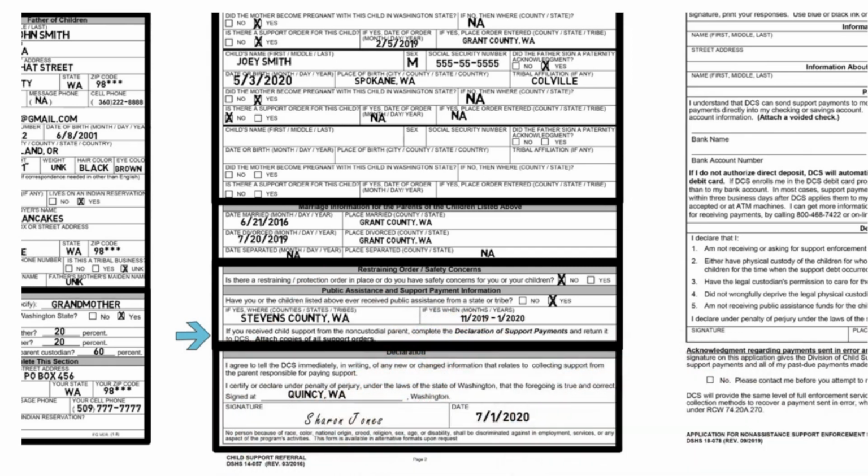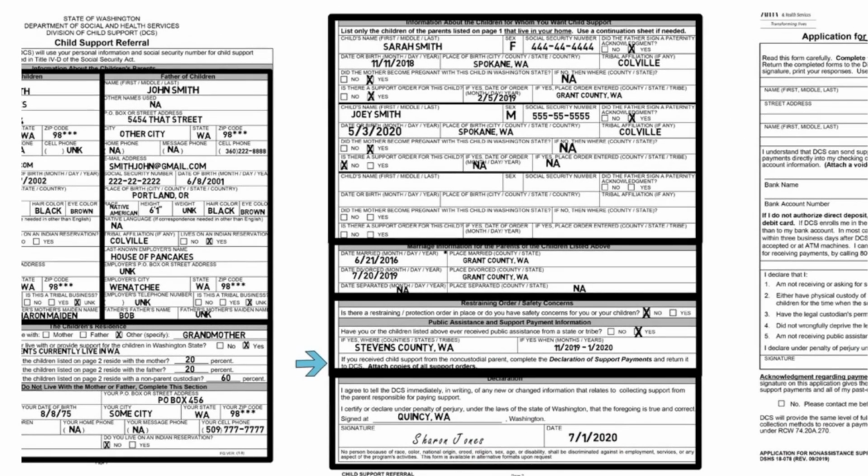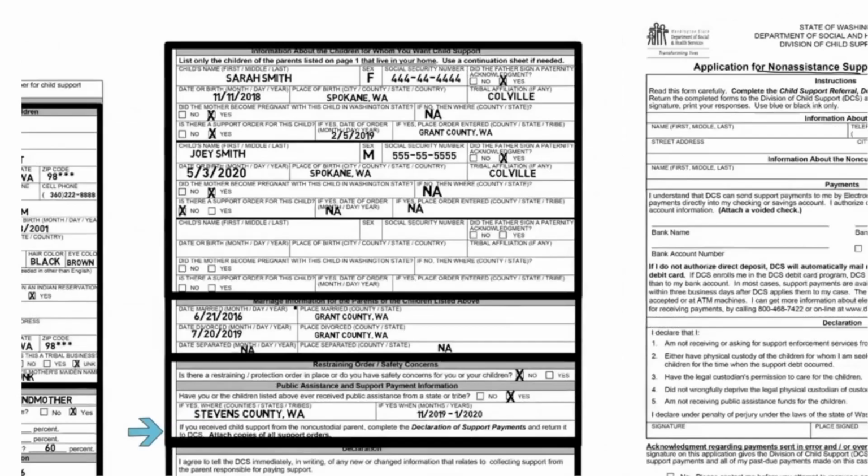Read the statement and make sure you agree. Enter the city you are in when you sign the document, then sign and date. If you like, you can pause the video here and complete this page of the child support referral.